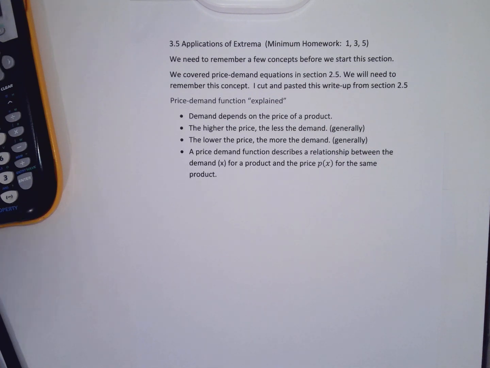Section 3.5, just like Section 1.5 and Section 2.5, is our word problem section for the chapter. It's going to come up in Chapter 4 that the last section of the chapter is word problems as well. I don't know why I do that, I just do. I cut and pasted some stuff from Section 2.5. We're doing more businessy kind of word problems.